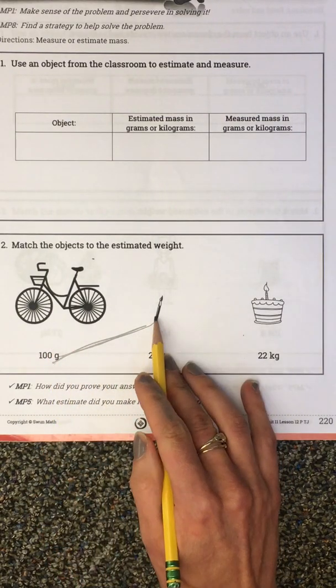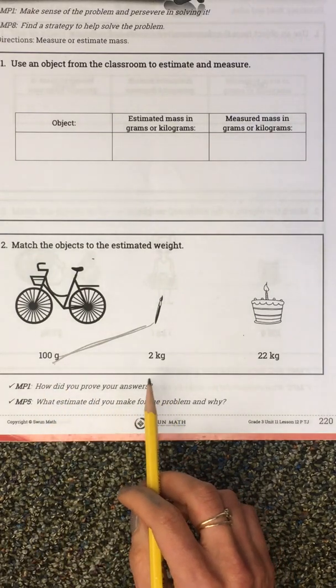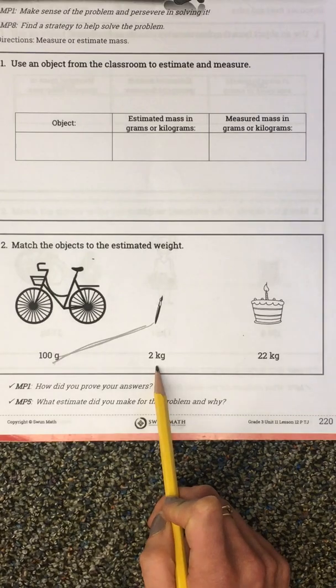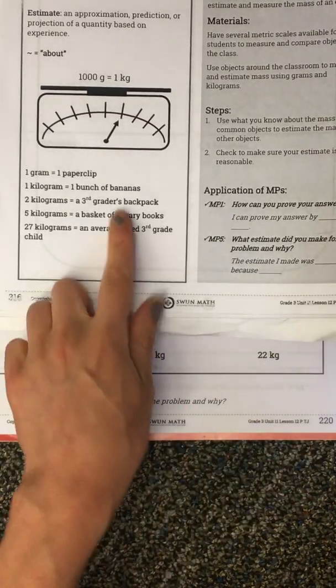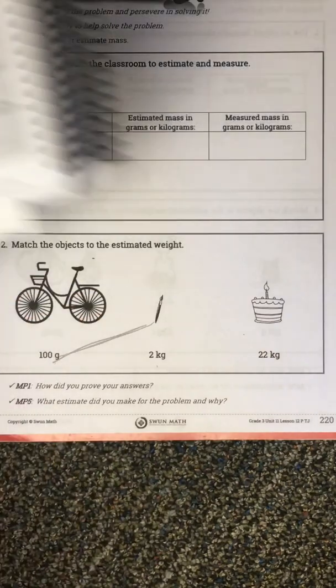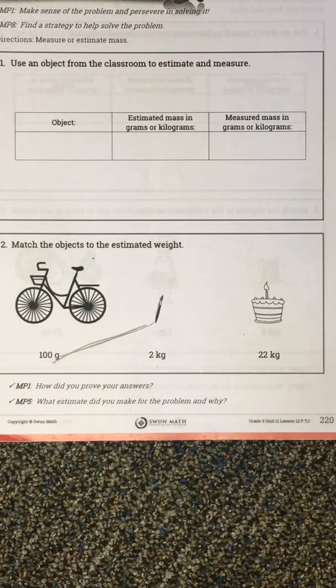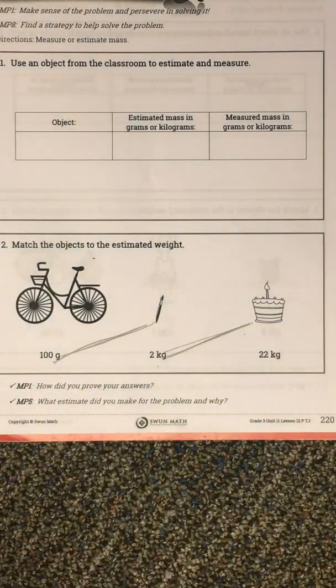Okay, so my paintbrush is about 100 grams. Let's look at 2 kilograms. So I know by looking at my examples right here that 2 kilograms is about a 3rd grader's backpack. Okay, the weight of a 3rd grader's backpack. So what here is about a 3rd grader's backpack? I definitely know it's not a bike, so I'm going to say that 2 kilograms is the weight of a birthday cake.